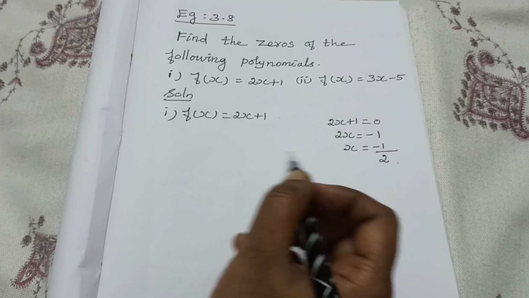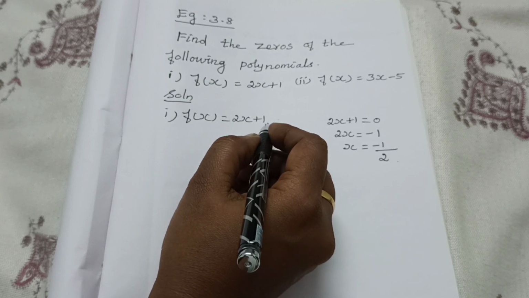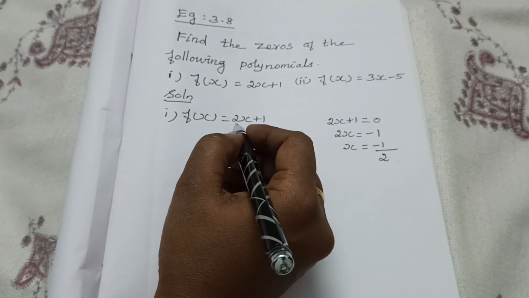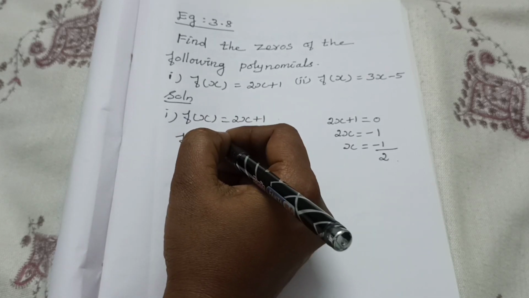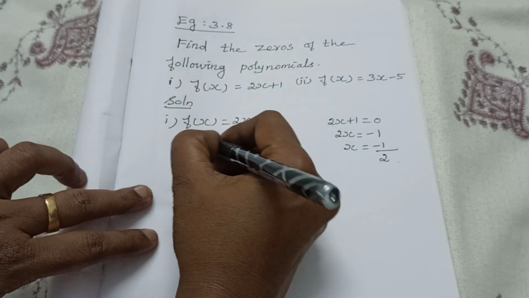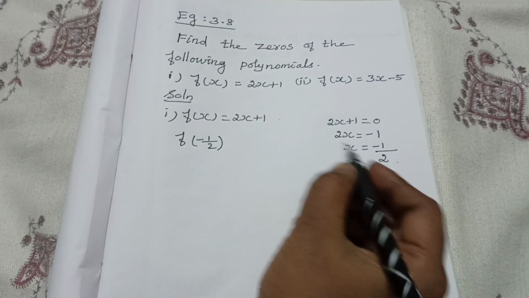Here what is given? F of x is equal to 2x plus 1. Shall we check here? Here in x place we have to substitute minus 1 by 2.